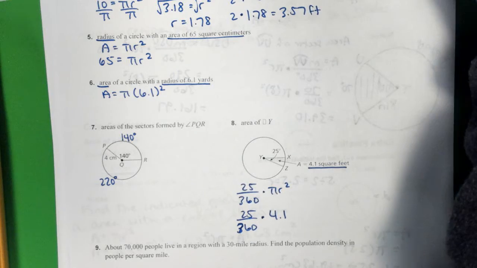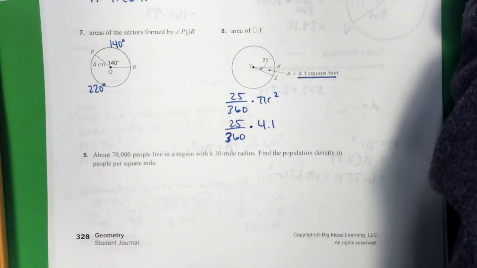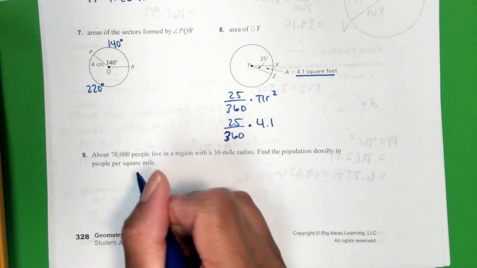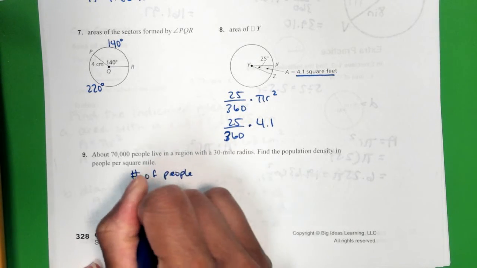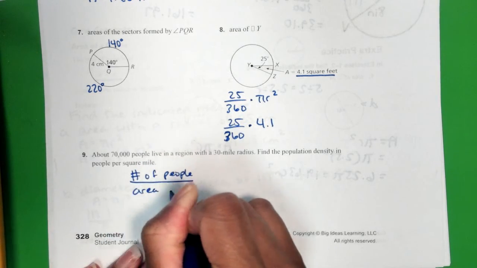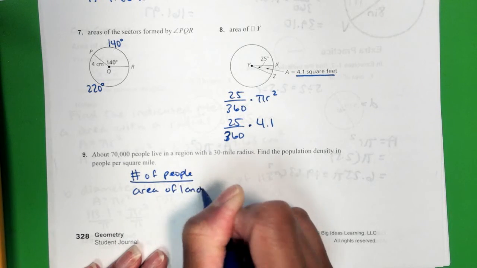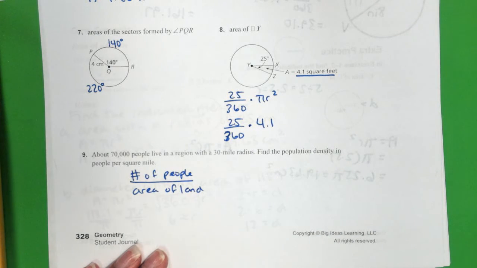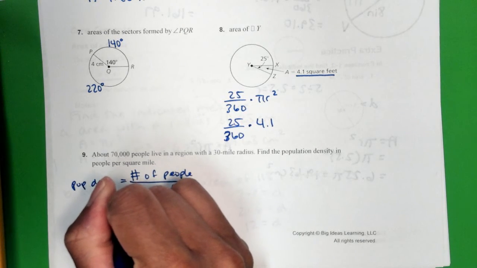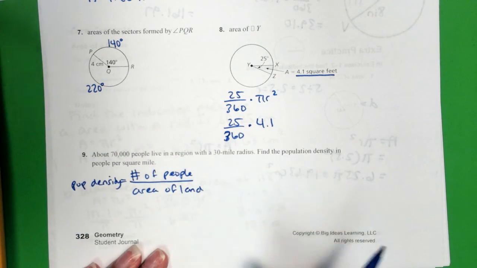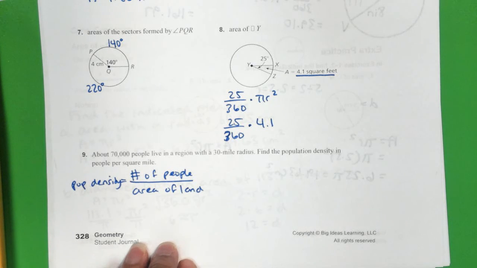And then number 9 is over population density. So remember, to find population density is the number of people all over the area of land. Okay, so you need to find the population density and see if you can find an answer for that one.